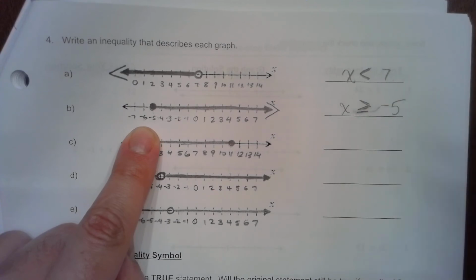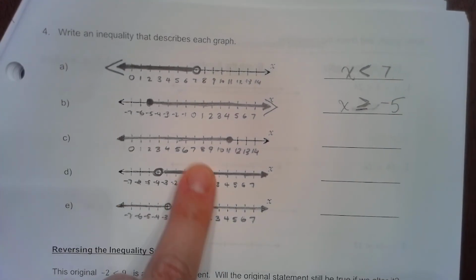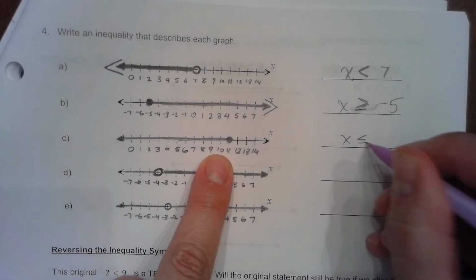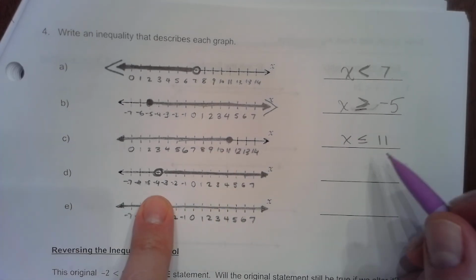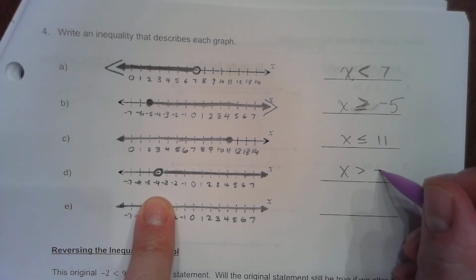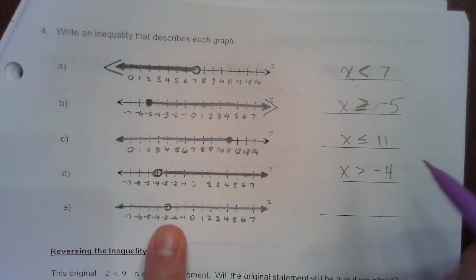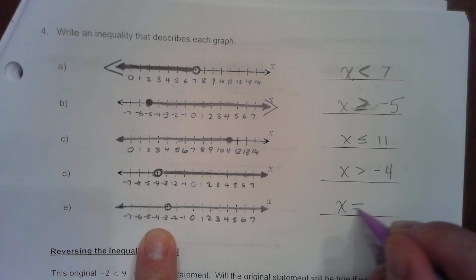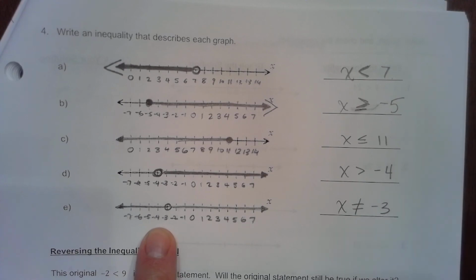Make that a little nicer and neater. Go ahead and try C and D. You can pause the video. Now that you've unpaused the video, x is less than or equal to 11. X is greater than negative 4. An open circle shaded in both directions. X does not equal negative 3.